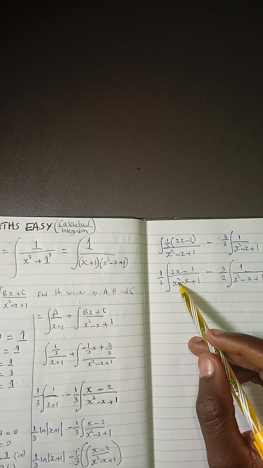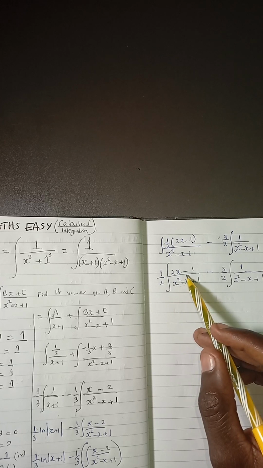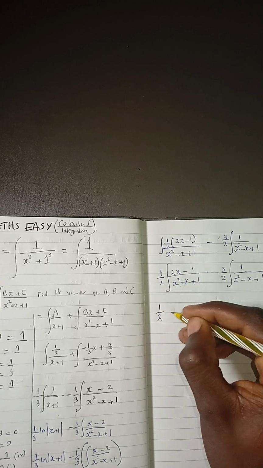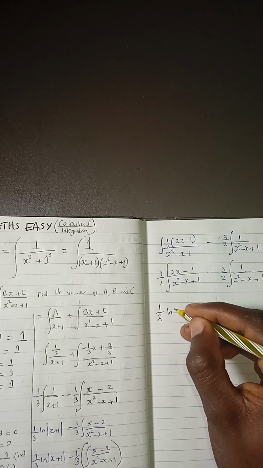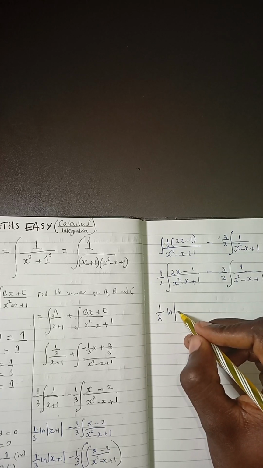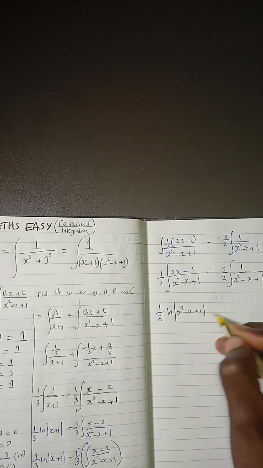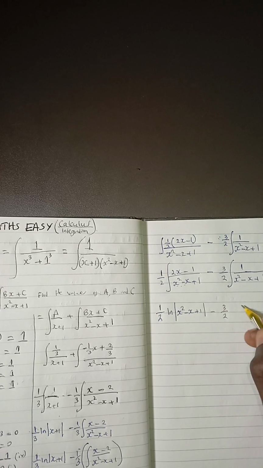The derivative of this one is 2x minus 1, which we have here. So this becomes a half natural logarithm of the absolute value of what we have in our denominator, then minus 3 over 2 the integral of 1 over x squared minus x plus 1.